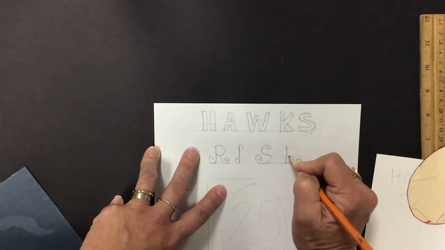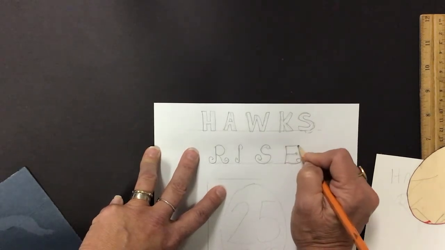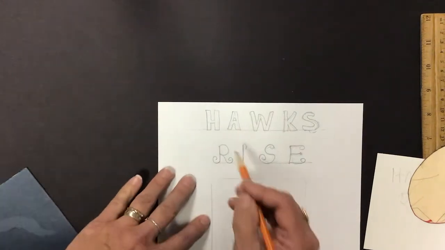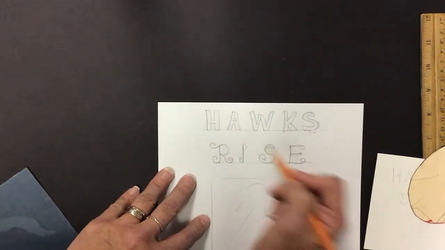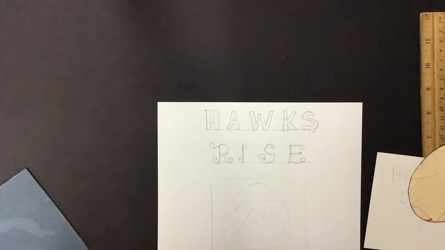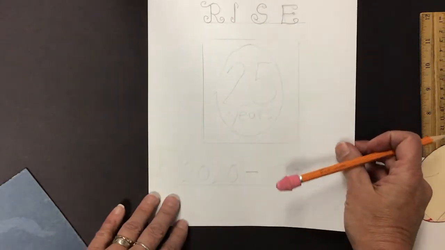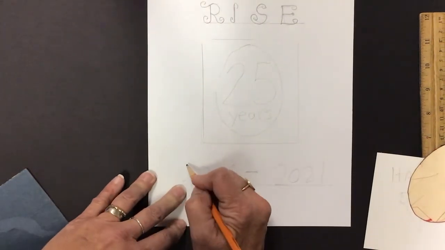Just make sure that you can read them easily and they're not too confusing. Okay, so maybe I'll put a little spin on there. I'm just showing you different things you can do. Same thing with your numbers here. You could do your numbers in different ways.